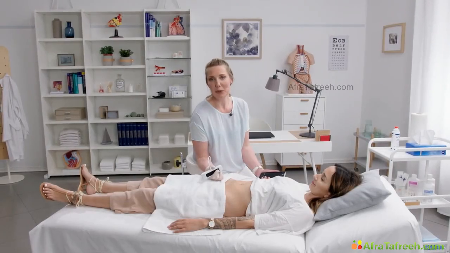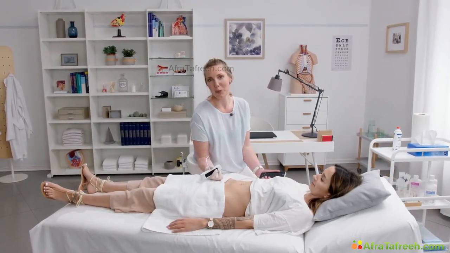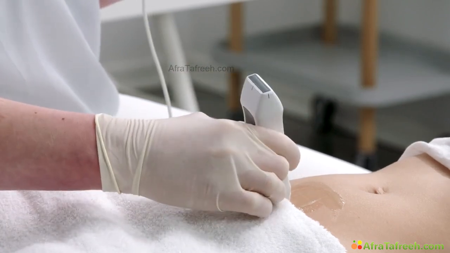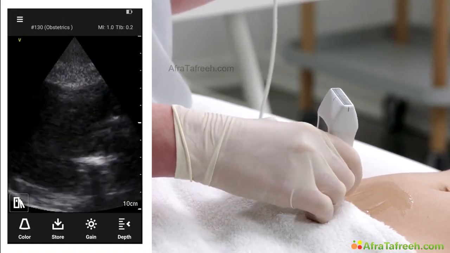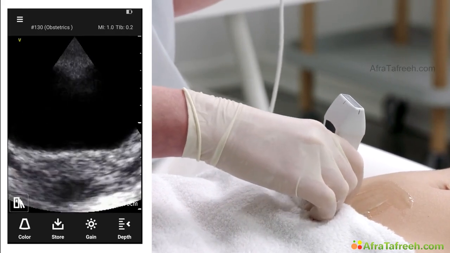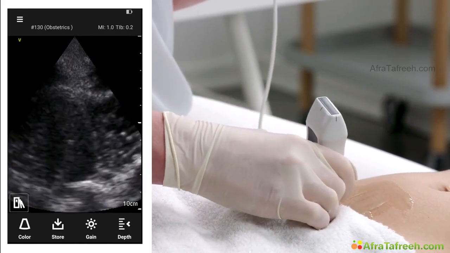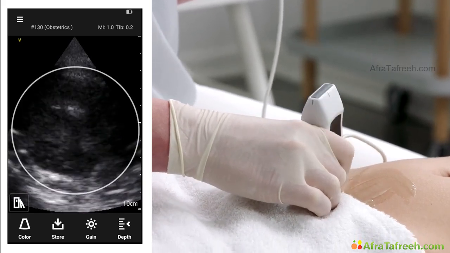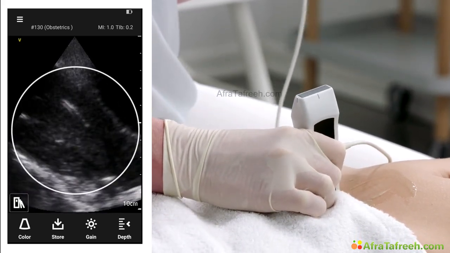Here again is a beautiful example of what we can see with primary care ultrasound. We start again straight above the pubic bone in a transversal plane, and here we see the filled bladder. This is the top of the uterus, so if we rotate now 90 degrees, we find the full uterus.